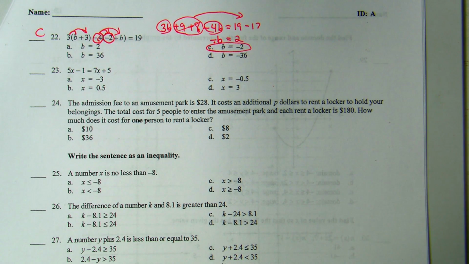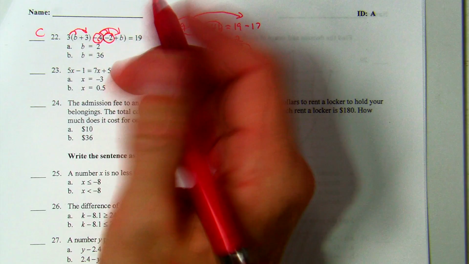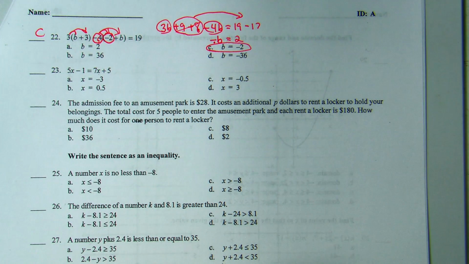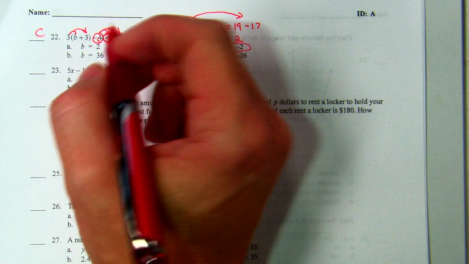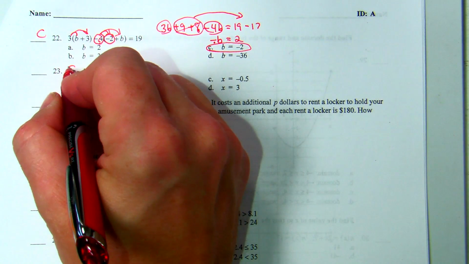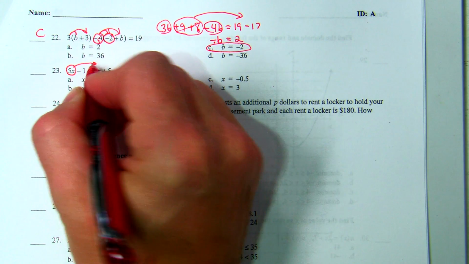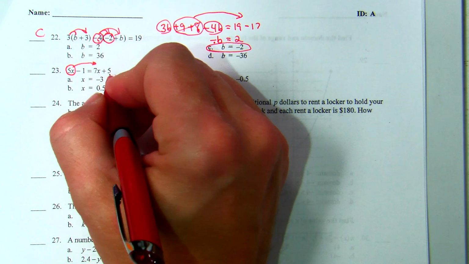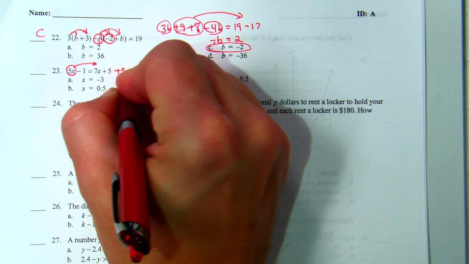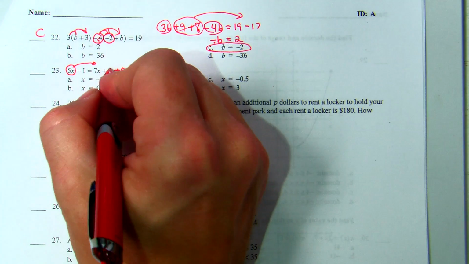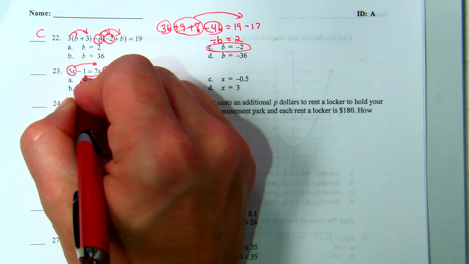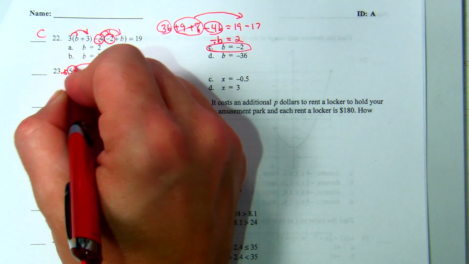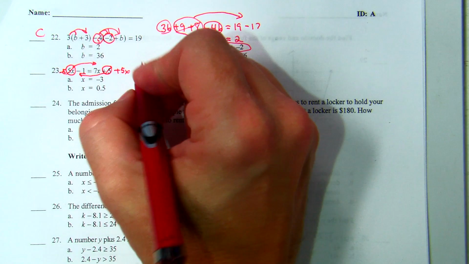Okay, several ways you can approach that negative issue. On number 23, we've got x terms on both sides of the equation. Again, this is just a different example that we have to deal with. I'm going to move the 5x over here to be with the 7x so I can combine those like terms. When I do, that means I'm going to add 5x here on this side. I'm going to take this +5 and move it over here, so that means I'm going to subtract 5 from both sides, so that goes away and that goes away.